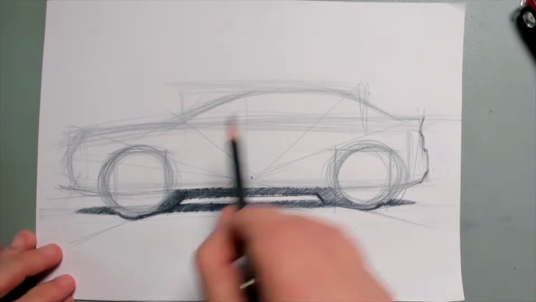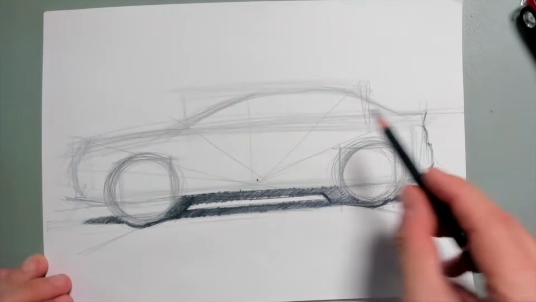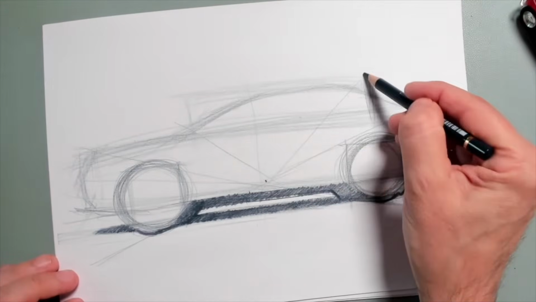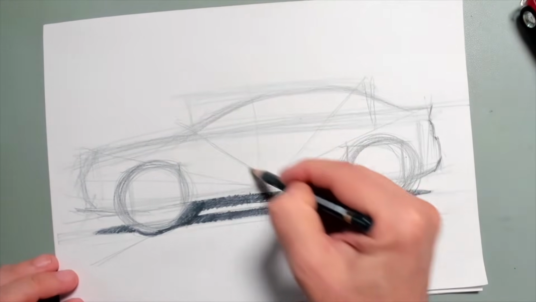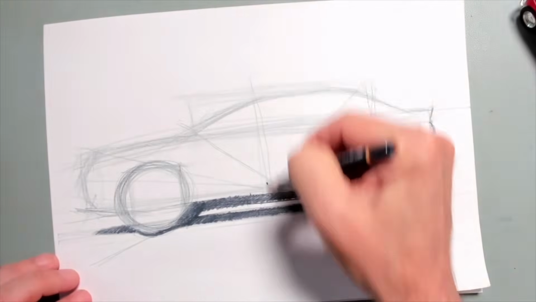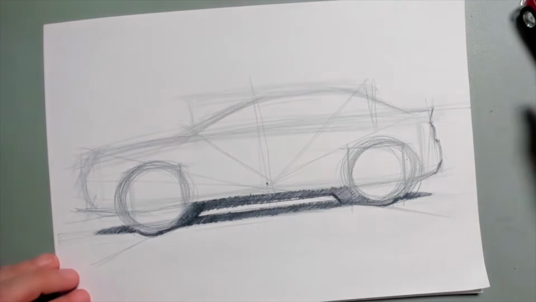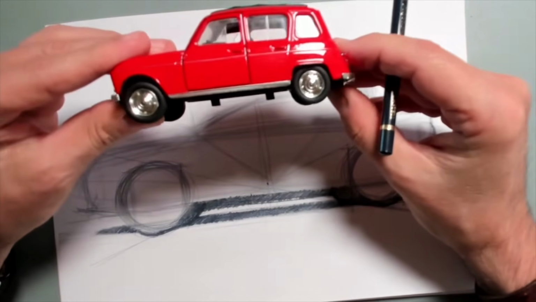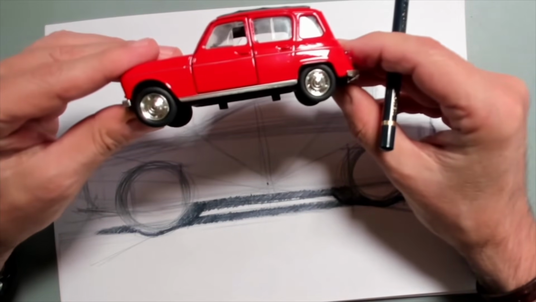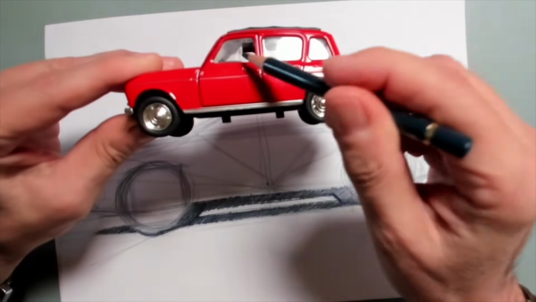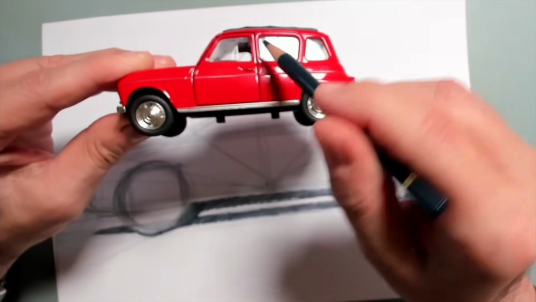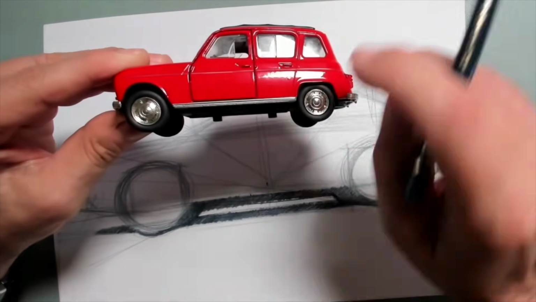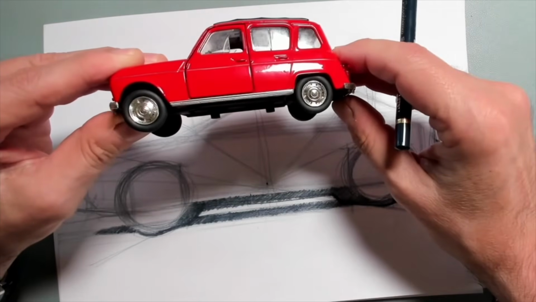Alright, so now what's going to happen on the top? Well, look at those lines. They are telling something. So let's take again this car, this little model. So my perspective is this one. Can you see that I can see a little bit of the structure and a little bit of the top of the car because of the perspective?